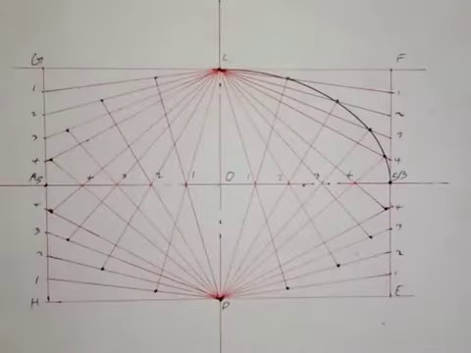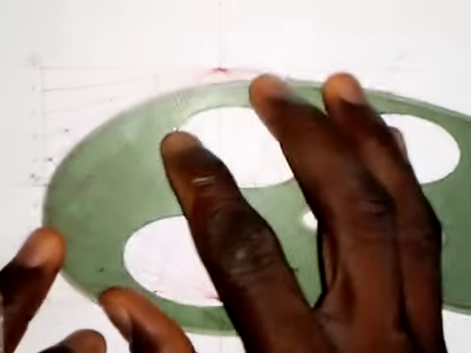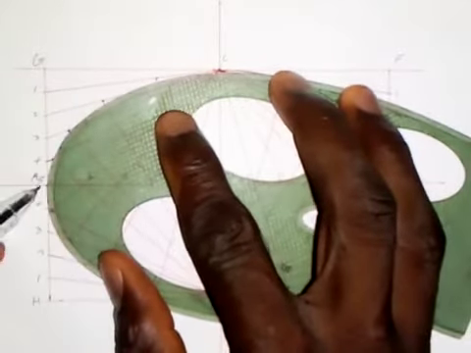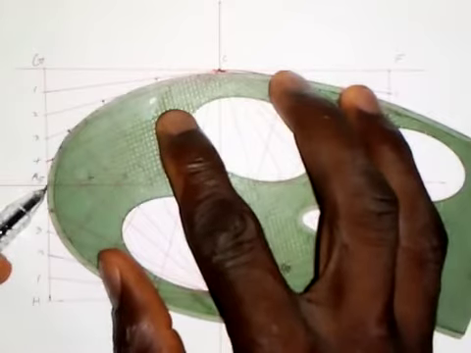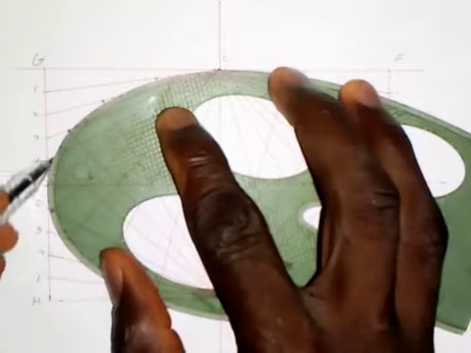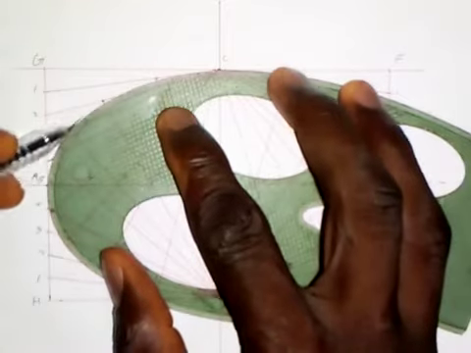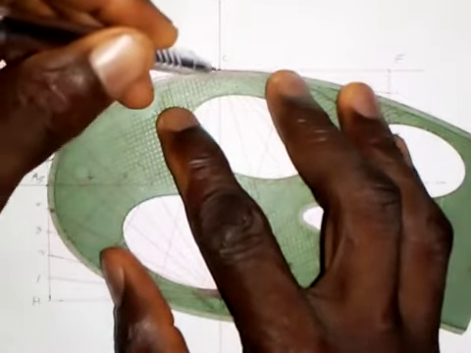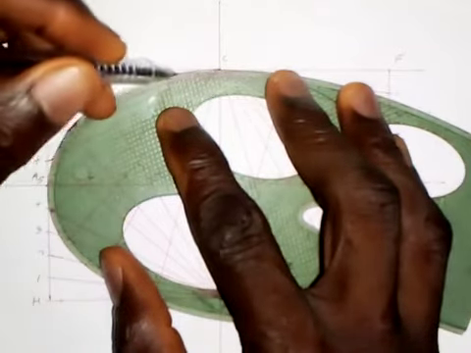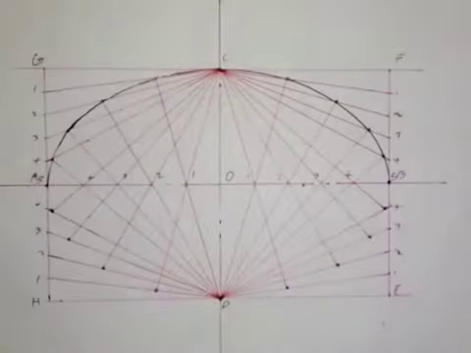All right, so I've joined that part. For this part now, I will set my French curve like this. As I've said, you don't have to rush this work. This is technical drawing, so you take your time to do it.